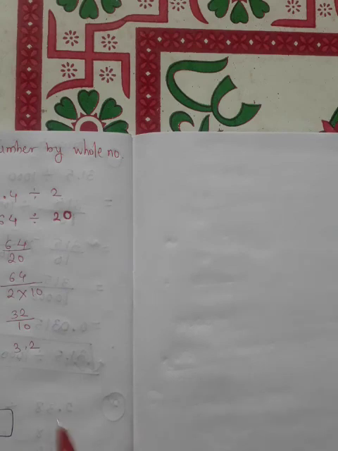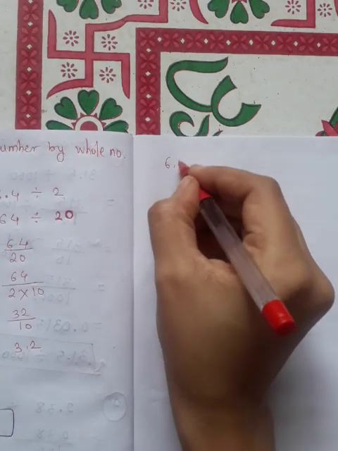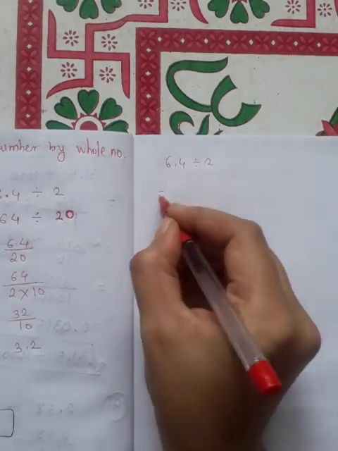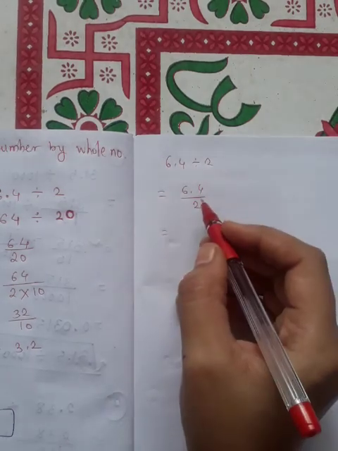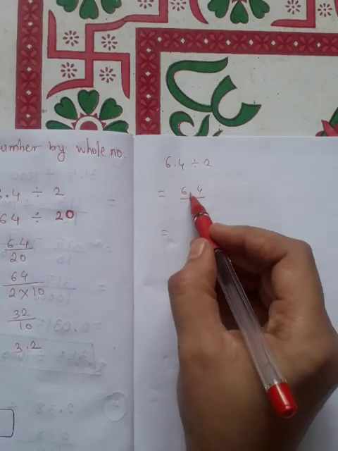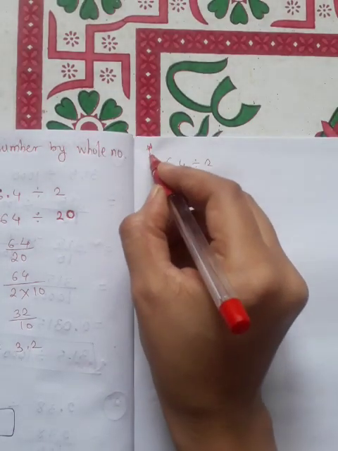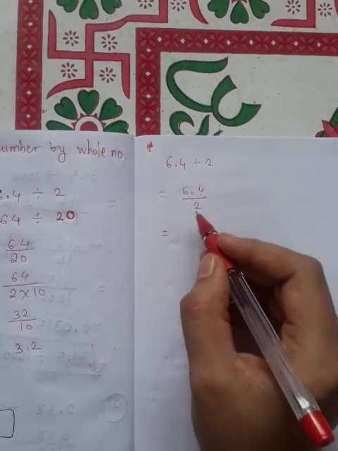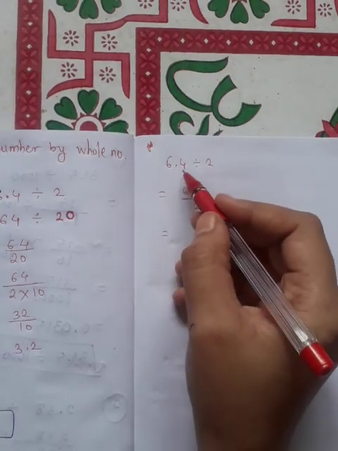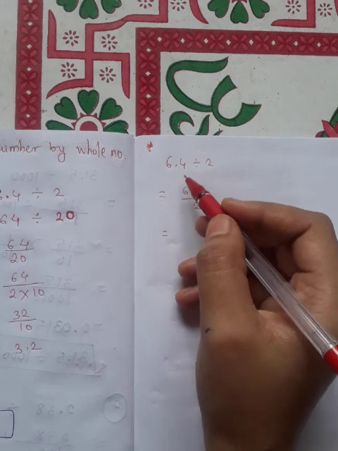There is another method also. Just see, 6.4 divided by 2 means 6.4 upon 2. I will explain the third method. See, what is the first step? Equalize the digits after the decimal point.